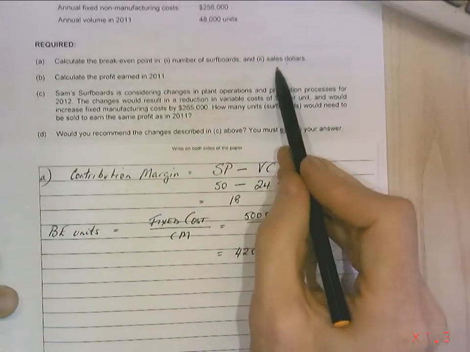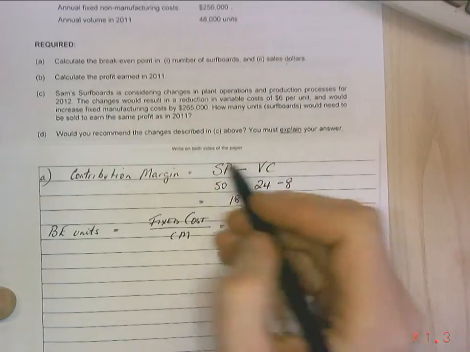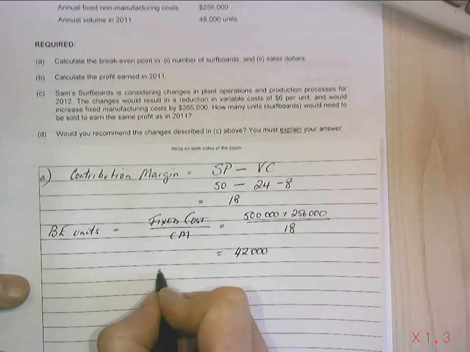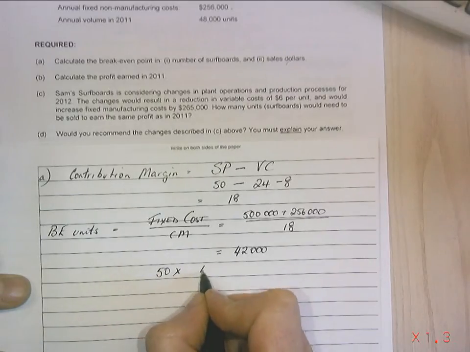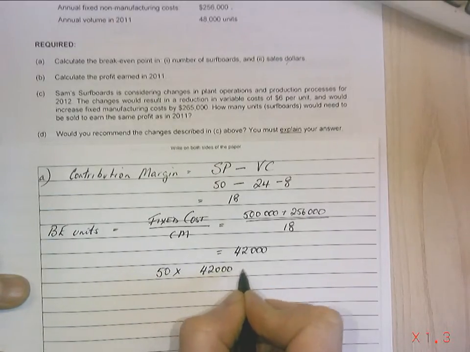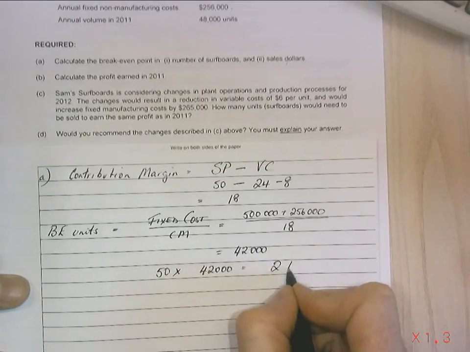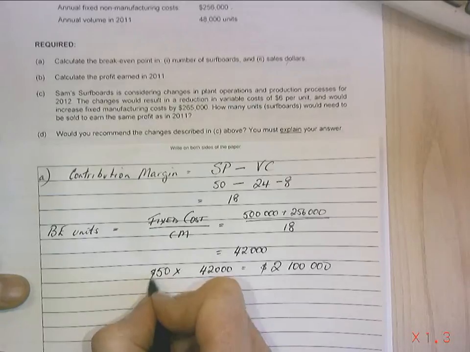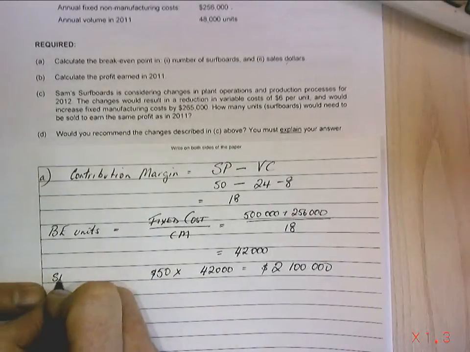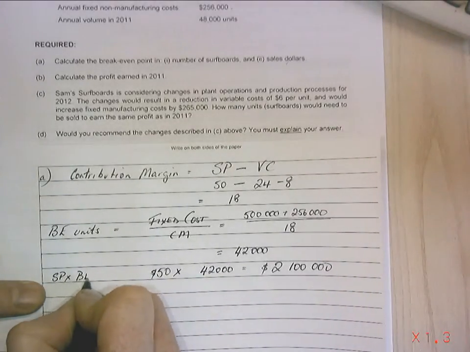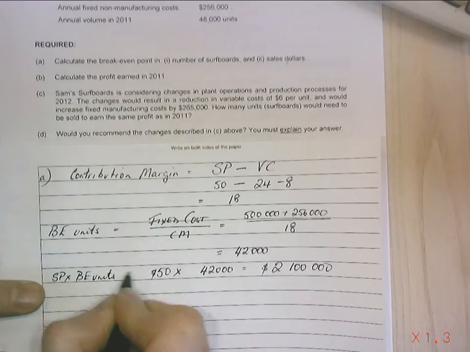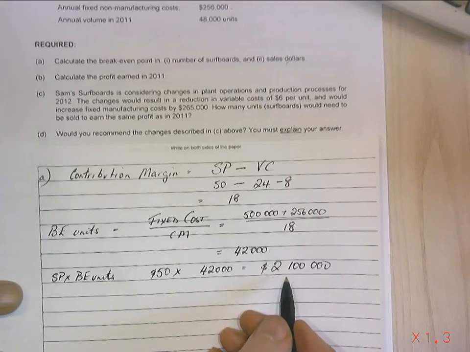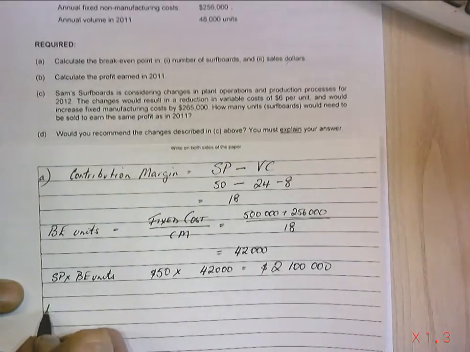Now, it also asks for sales dollars. I know my selling price is 50, so I could just do 50 times my 42,000, which is $2,100,000. And that equals my A. Now, then it goes to B.